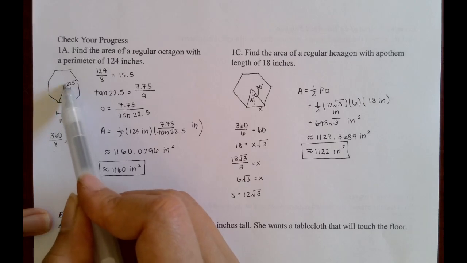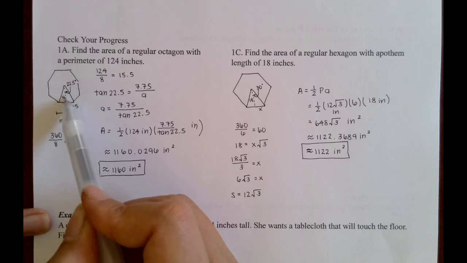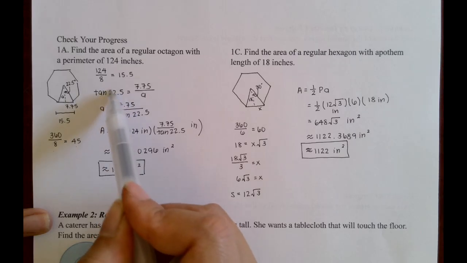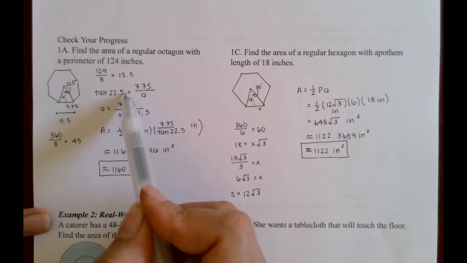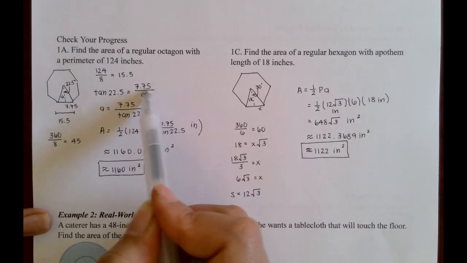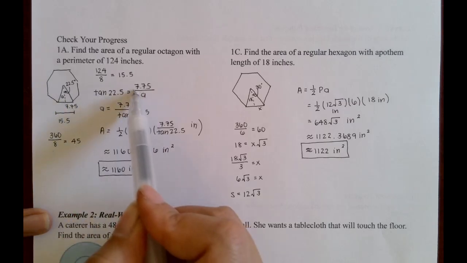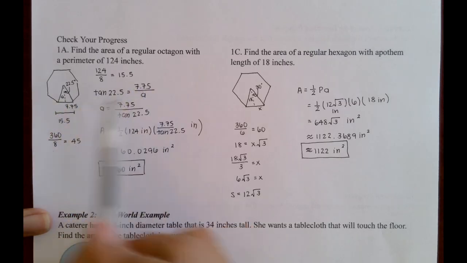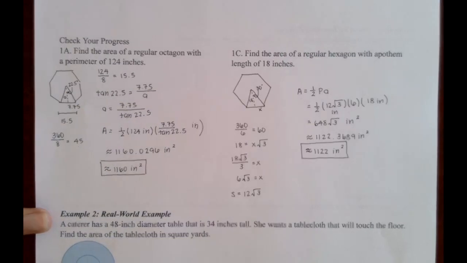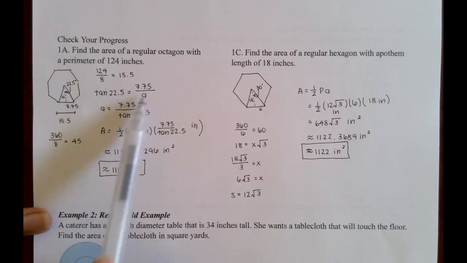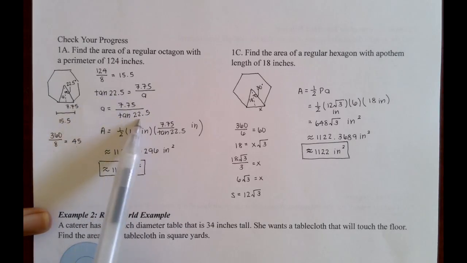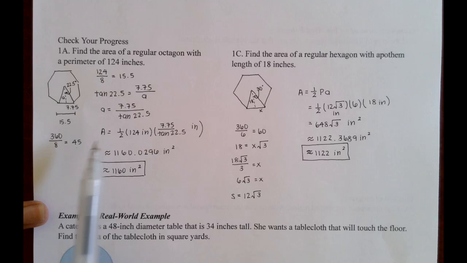Then to find the apothem, opposite over adjacent, that's tangent. So tangent of 22.5 equals the opposite, which is half of the side, 7.75, over the adjacent, which in this case is my apothem. So the apothem is 7.75 divided by tangent 22.5.